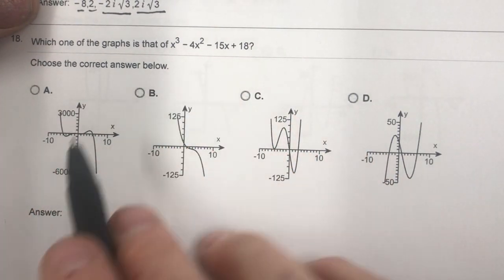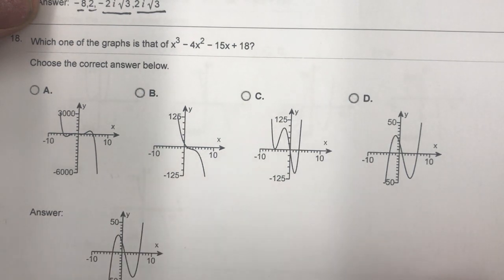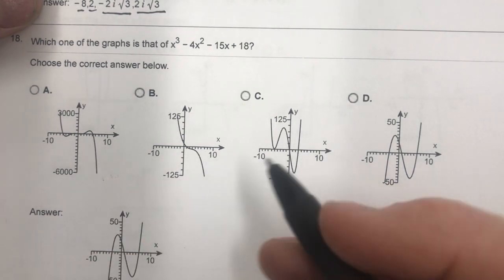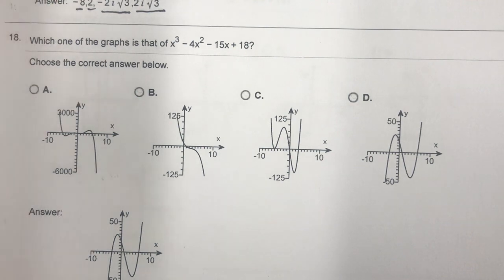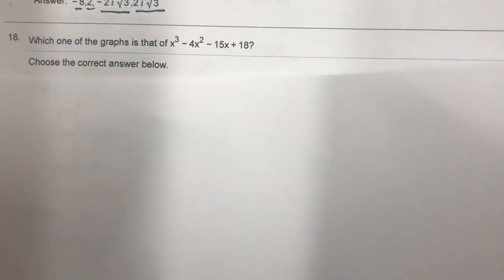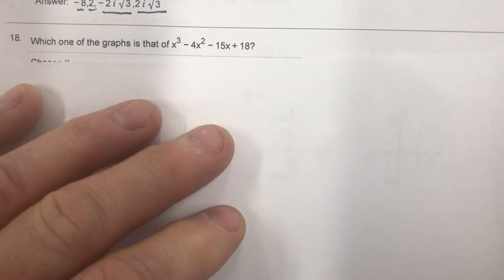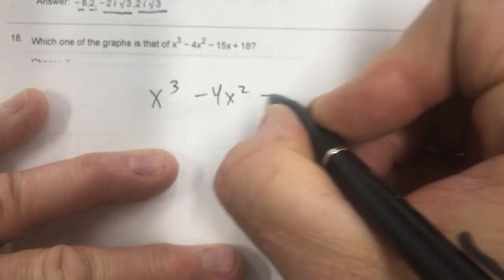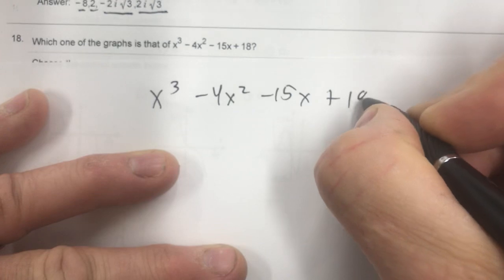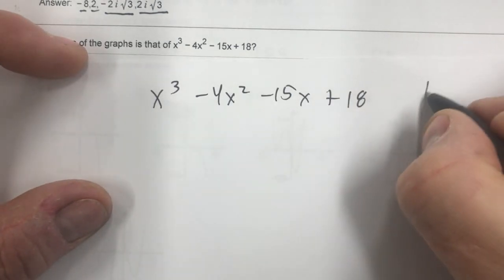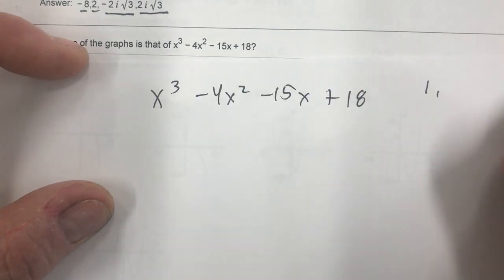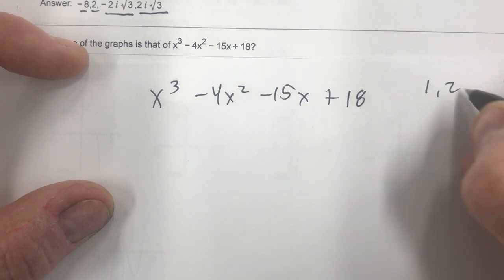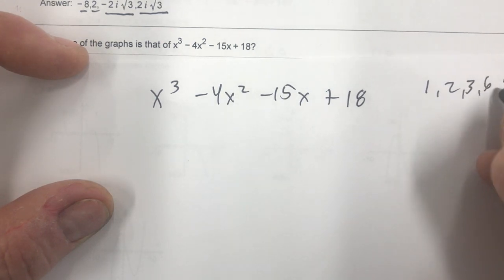Which one of the graphs is this one here? Okay, so what we're going to have to do is find our zeros for this. So I've got x to the third minus 4x squared minus 15x plus 18. It's got to be a factor of 18, which is 1 and 18, 2 and 9, 3 and 6, and that's it.